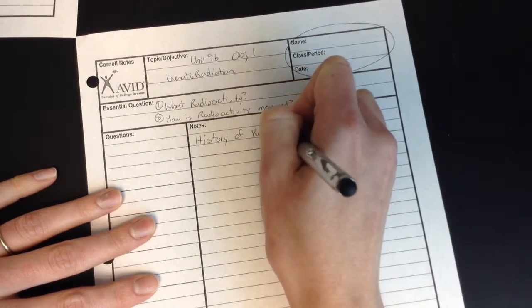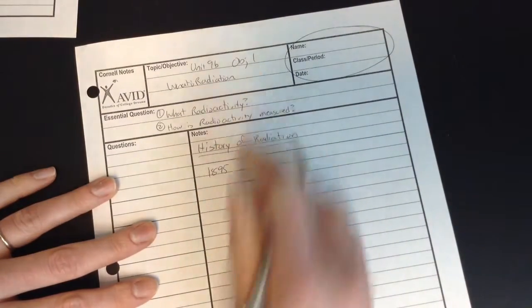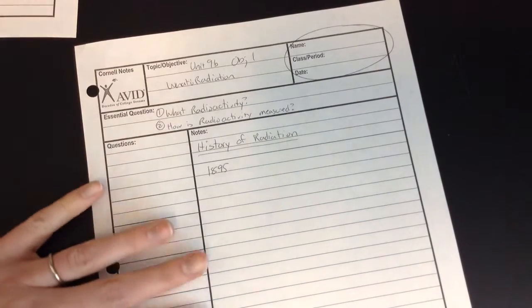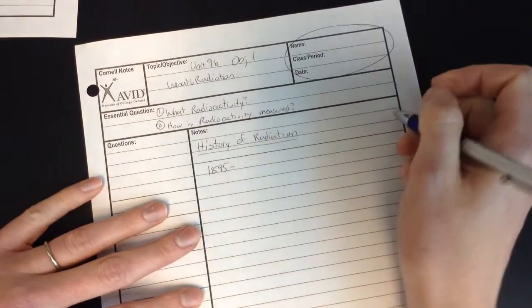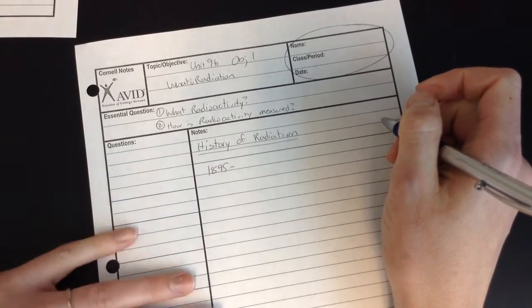I'm going to write radiation here. History of radiation. Okay, so a long time ago, 1895. This stuff has really been around for a good long time. In fact, it's been around forever. Forever, radiation has been there. We just only more recently noticed it.